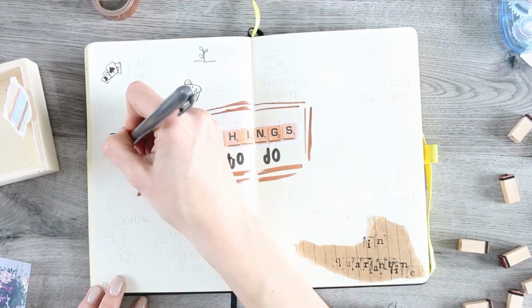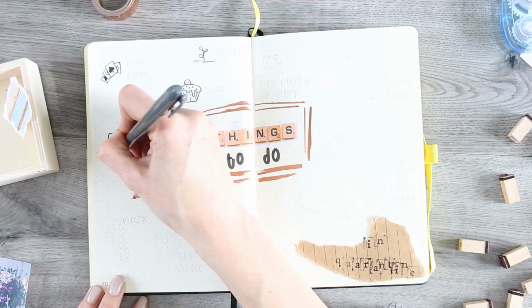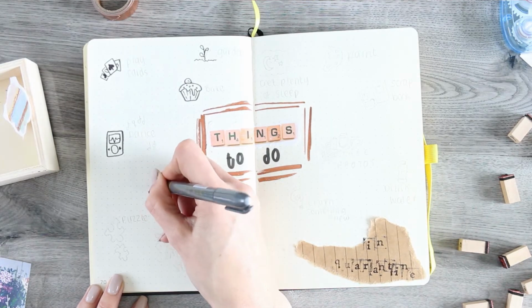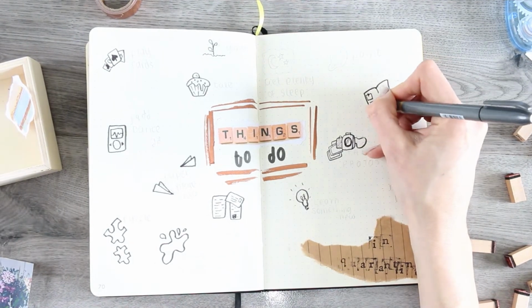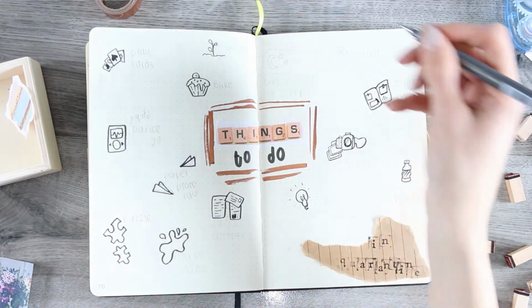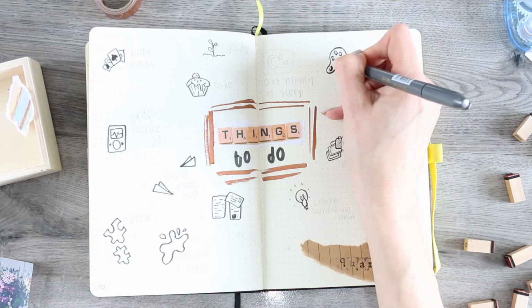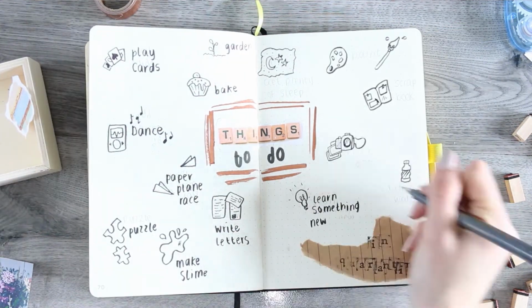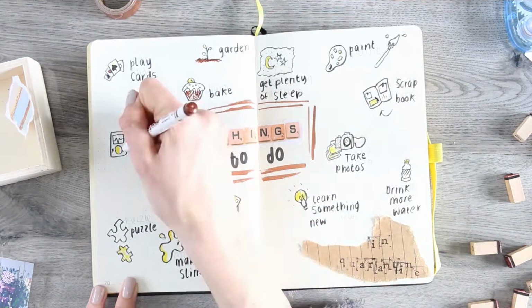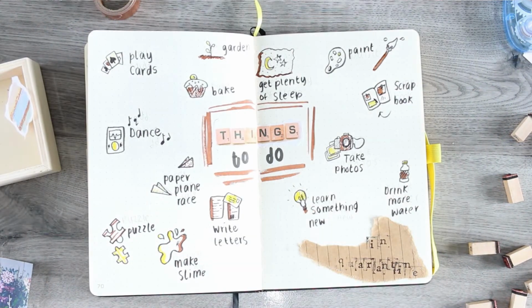I went ahead and doodled some things off camera in pencil as I was thinking about them instead of me staring at a blank planner for a long time, and then I just went over it with some pen. I did add a few colours, so I took the Crayola pen in yellow, and I also took the Crayola pen in brown, just to keep the theme the same throughout my planner.